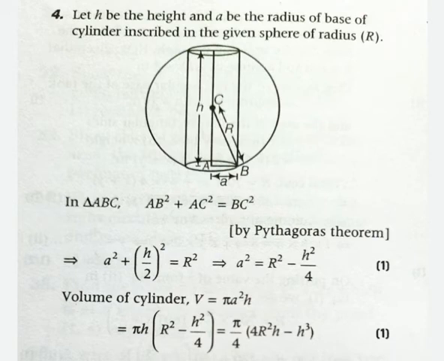If you want, you can also express the volume V in terms of the radius a of the cylinder. That is up to us. There's no problem in doing that. All that we need is to have one dependent variable on one side of the equation, and on the other side of the equation, we should have only one independent variable.